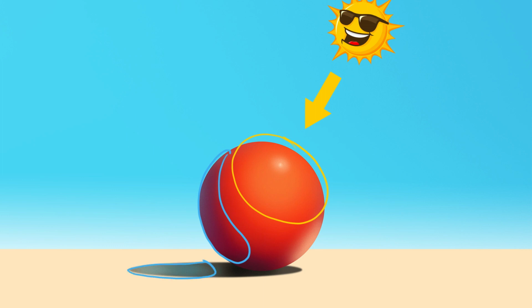So then next you've got your reflected light, and so the light's coming down from the sun, hitting the ground. Let's just pretend this is like sand, we're at the beach. And then it's reflecting the colour of the sand back up onto the red sphere. And that's pretty much reflected light in a nutshell.